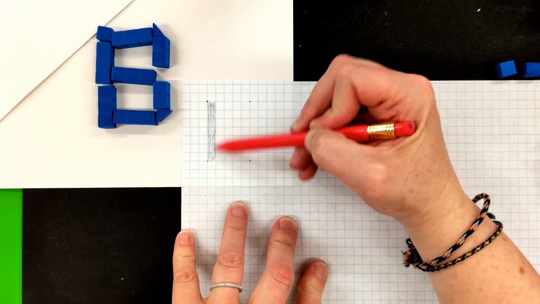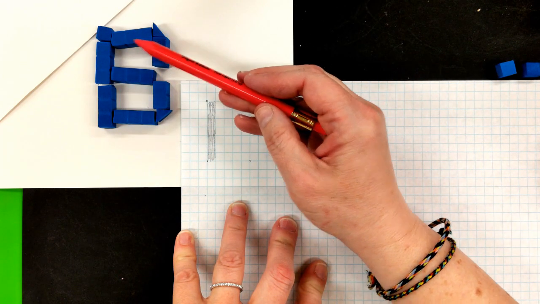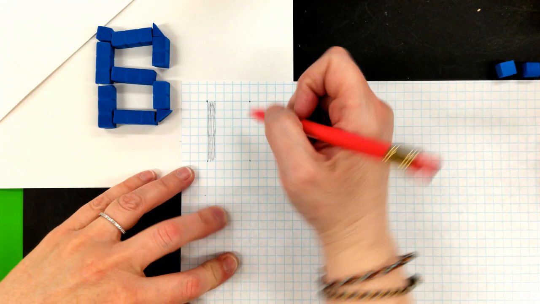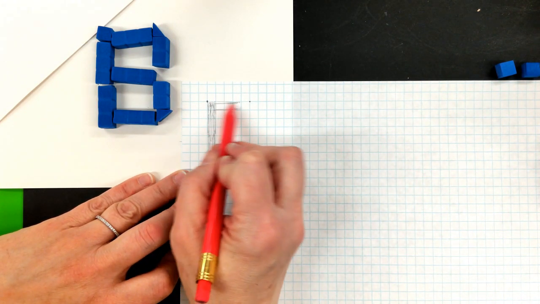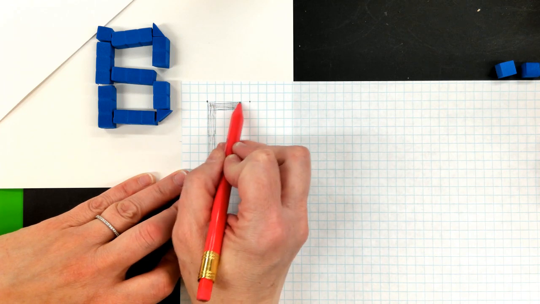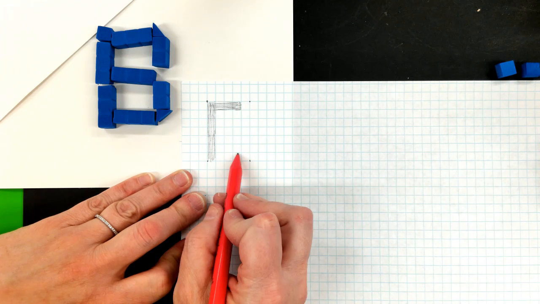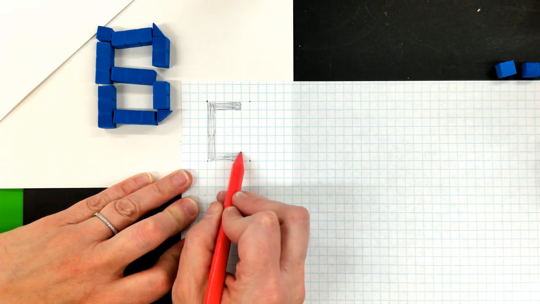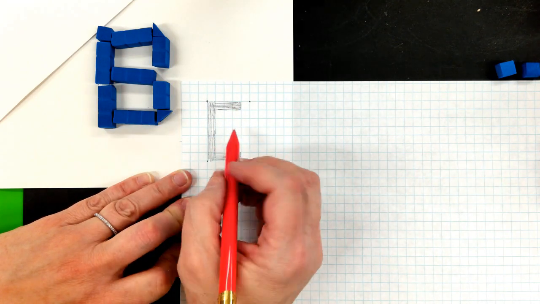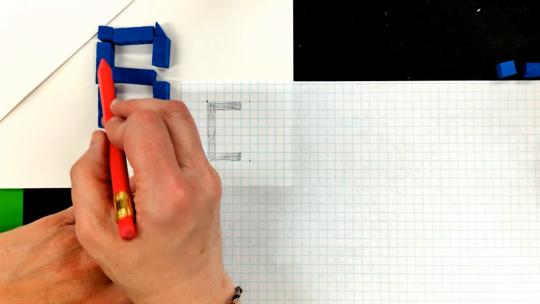I know I've got 1, 2, 3, 4 going across, so I can go 1, 2, 3, 4 across. I've got 1, 2, 3, 4 across here, and then 1, 2, 3, 4 across there, and I've got 2 blocks between them.